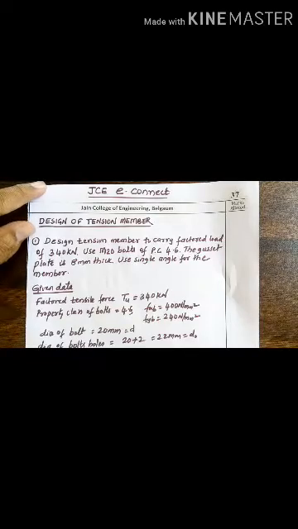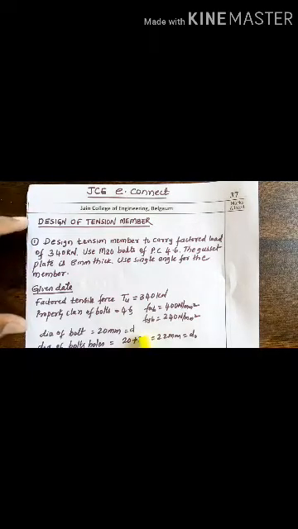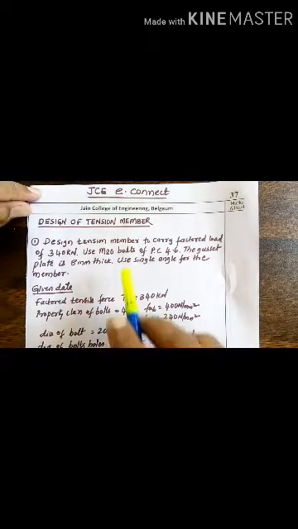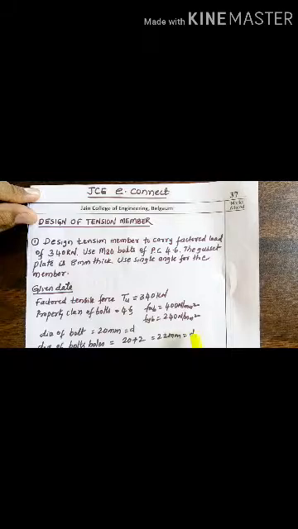Hello students, I welcome you all for this particular lecture. In the previous lecture we have seen the design procedure of tension members, the steps I mentioned there. In this lecture I will be solving one design problem so you can understand the procedure given earlier.